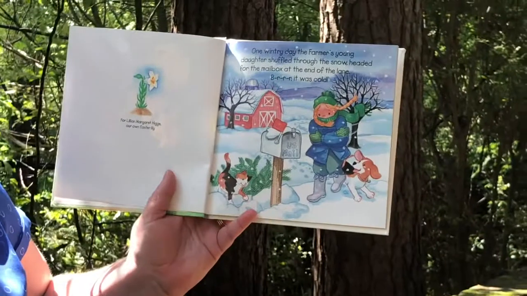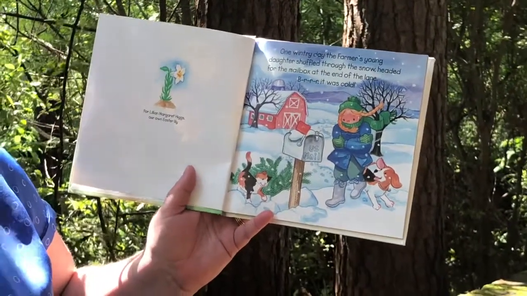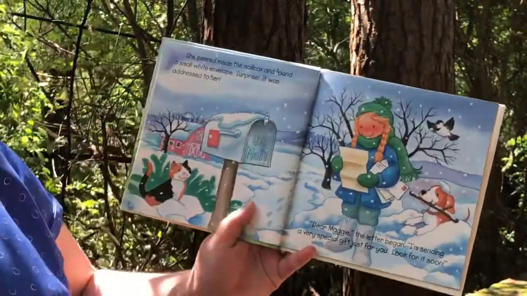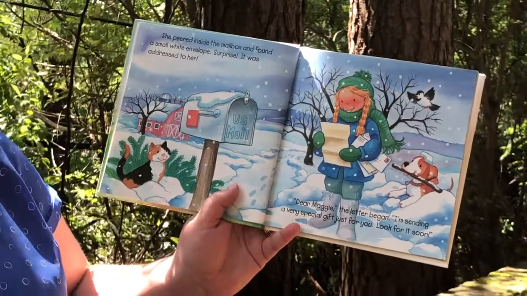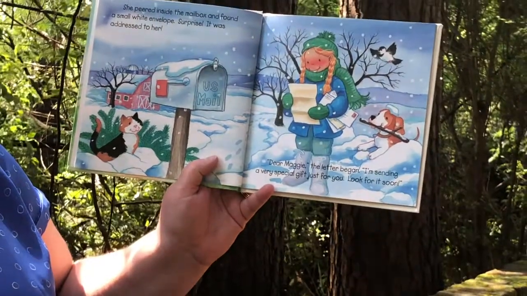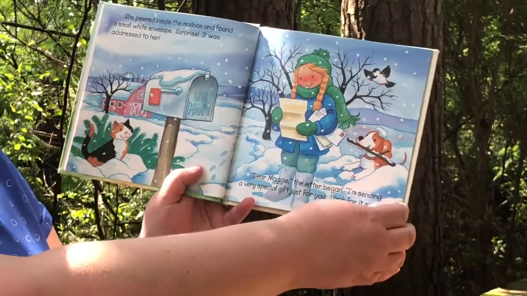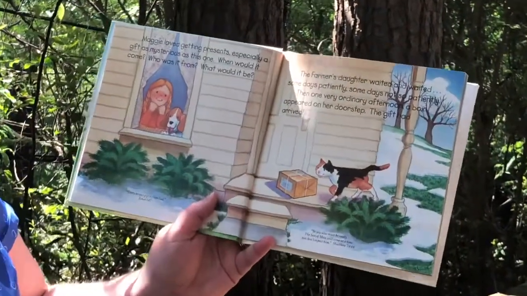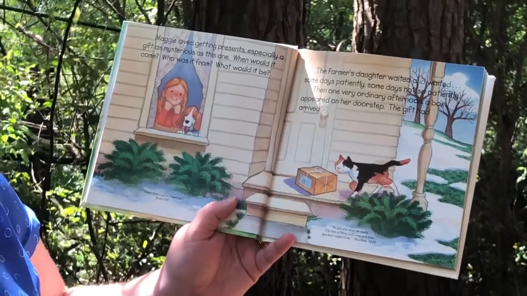One wintry day, the farmer's young daughter shuffled through the snow, headed for the mailbox at the end of the lane. It was cold. She peered inside the mailbox and found a small white envelope. Surprise! It was addressed to her. Dear Maggie, the letter began, I'm sending a very special gift just for you. Look for it soon. Maggie loved to get presents, especially a gift as mysterious as this one.